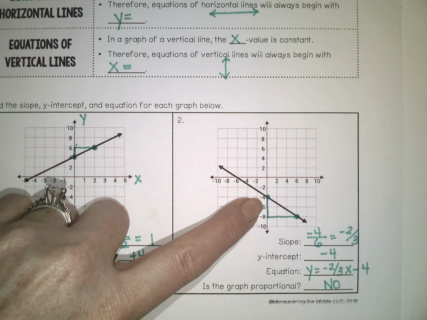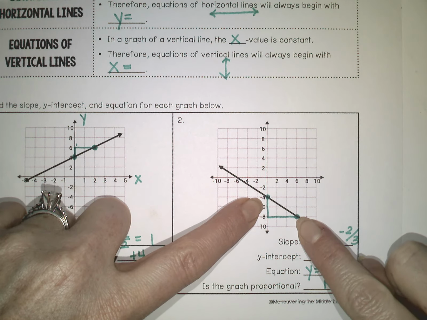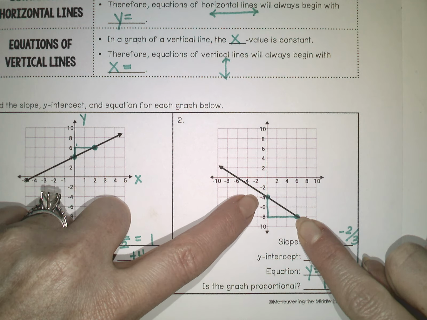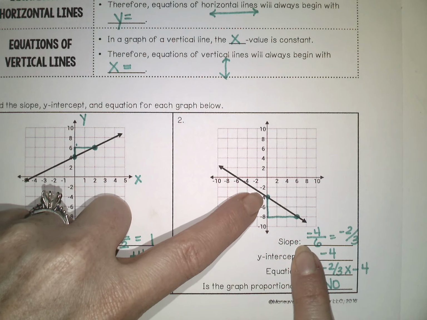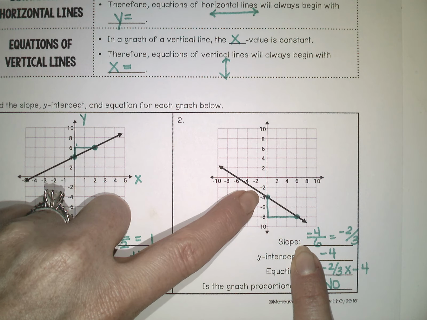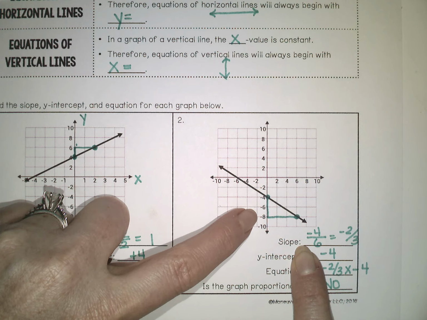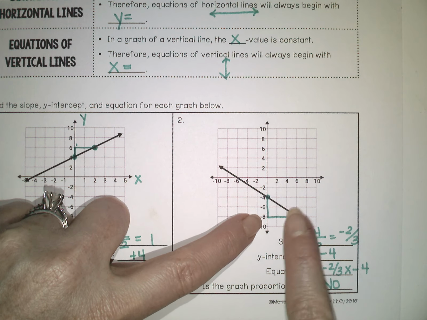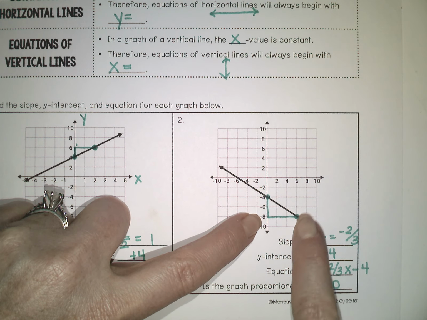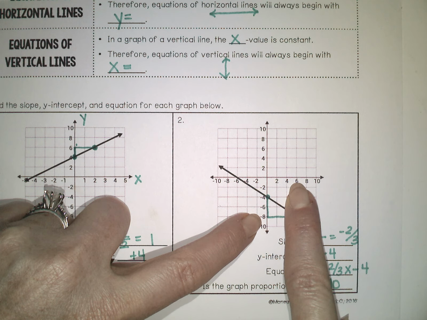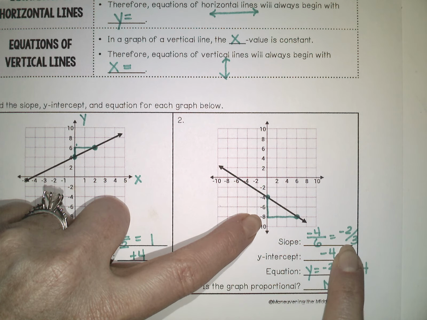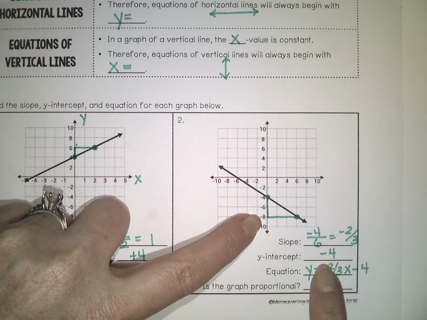Real quick, I chose these 2 points because they crossed perfectly and were pretty quick and easy to find. Notice my slope here: it goes down 4 because it goes from -4 to -8. That's down 4, so -4 over 6, if you take a look at how far your x-axis went over. I'm going to simplify that to -2/3.